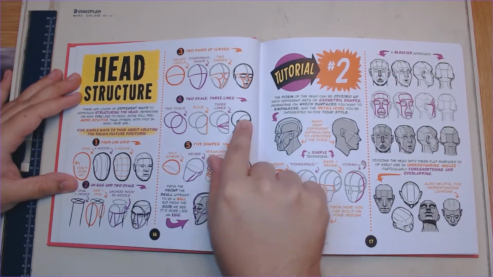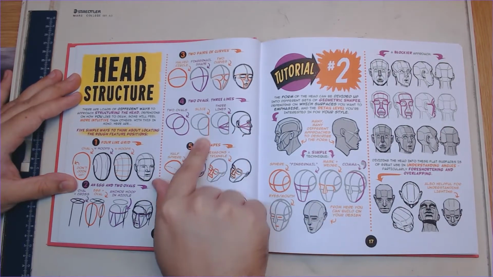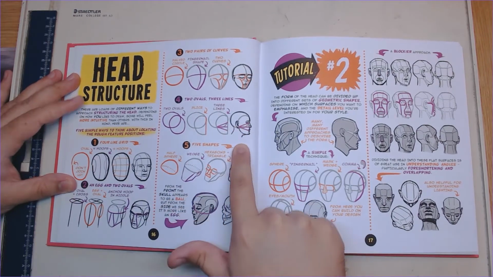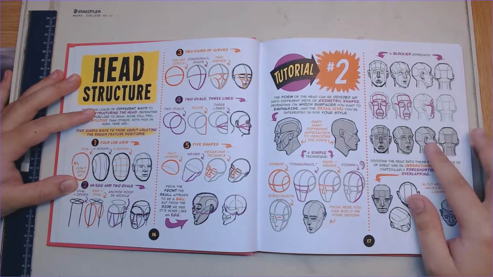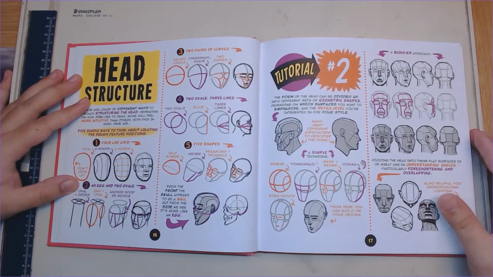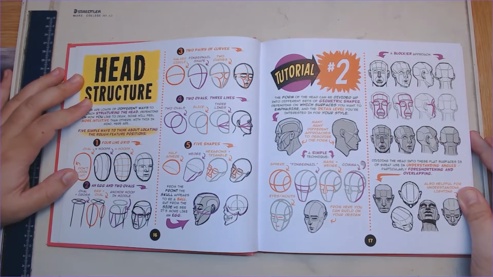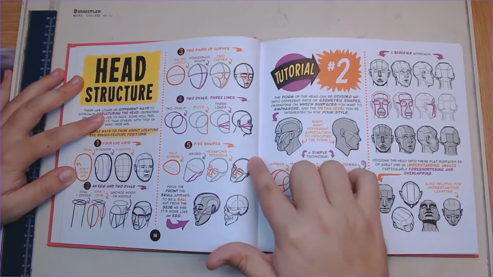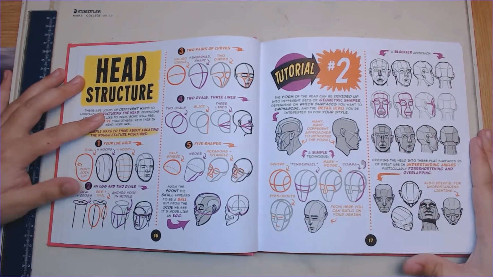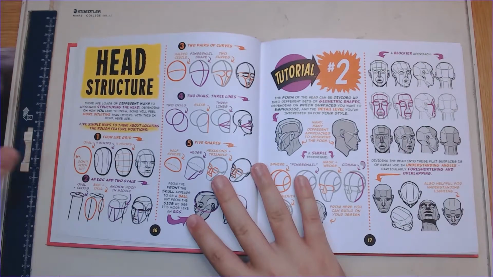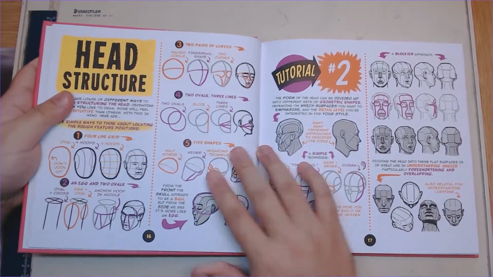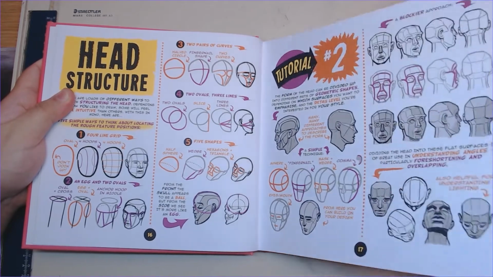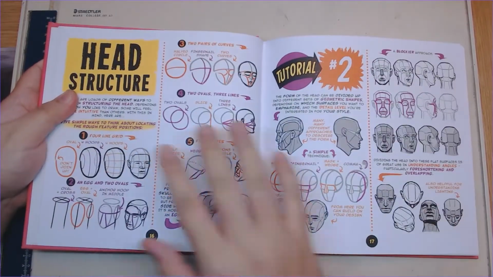We have the classic circles and shapes, and then the arrangement, distances, alignment between eyes, nose and mouth that can be tricky when starting to draw for the first time. And this is more of the fundamental of drawing a head compared to the previous ones, where it's more about finding and discovering unique, more cartoonish head shapes.